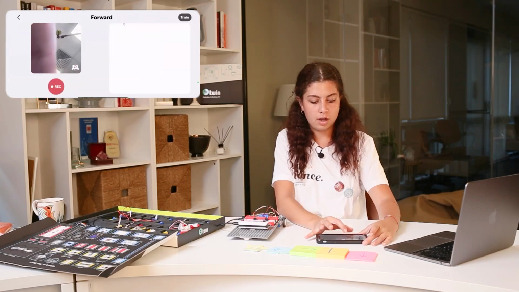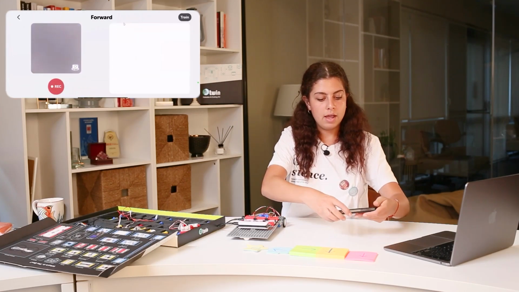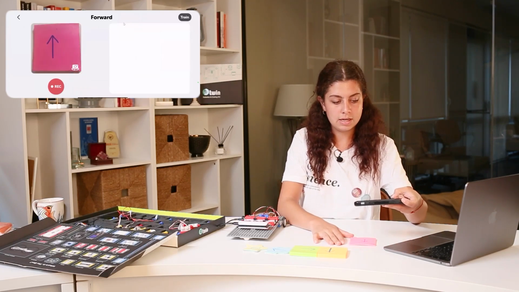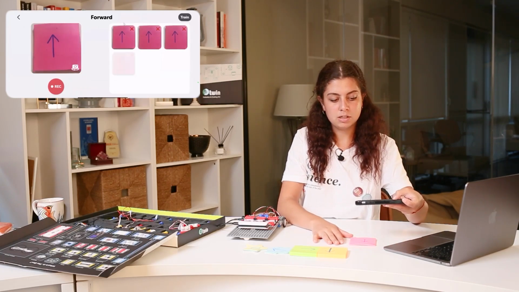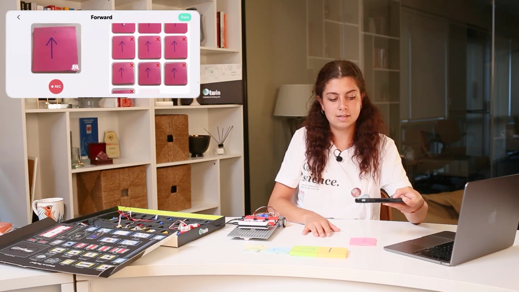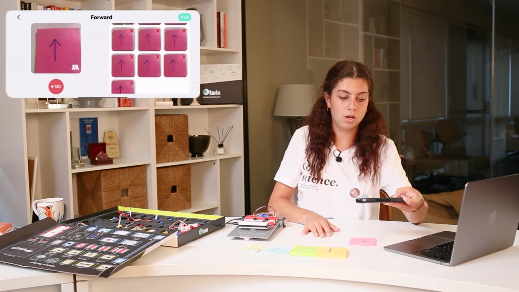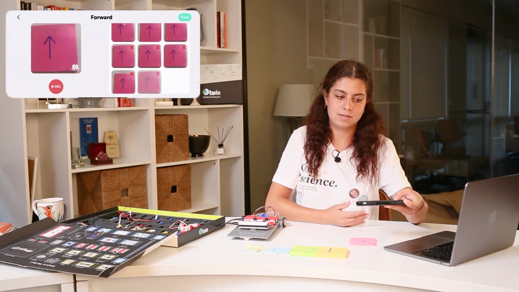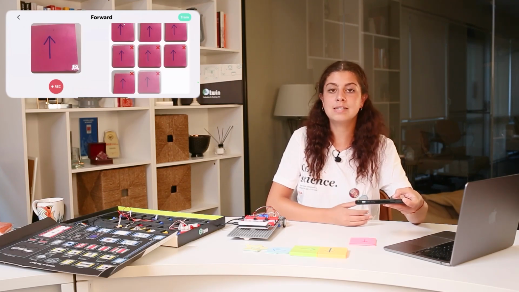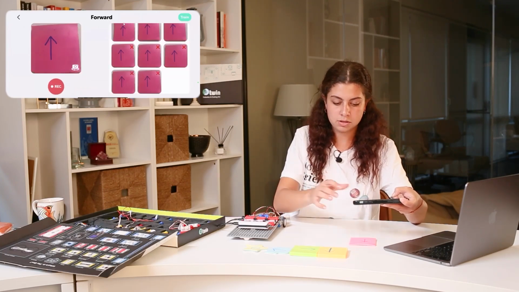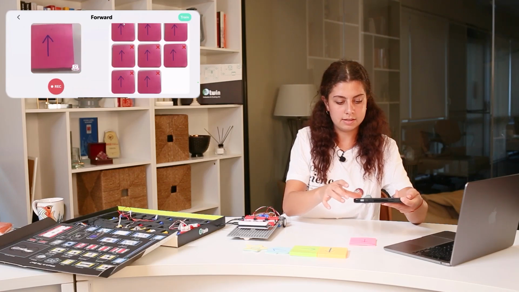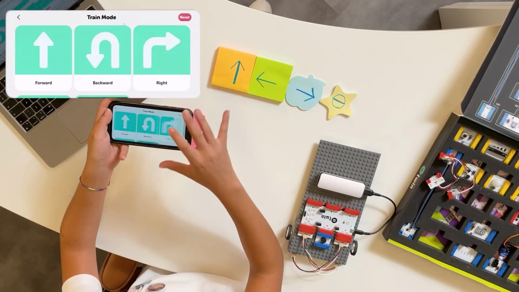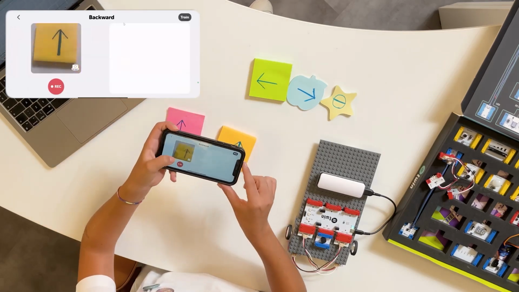After selecting forward, I will swap the camera around, and I will take photos of post-its that we had prepared previously. We're going to take multiple photos, so when AI sees this image on the camera, it will be able to detect it better, because these are the images that AI compares, this is a database that AI compares images to. And then we're going to say train, it will say model trained successfully. And then we're going to repeat this process for each of the steps.